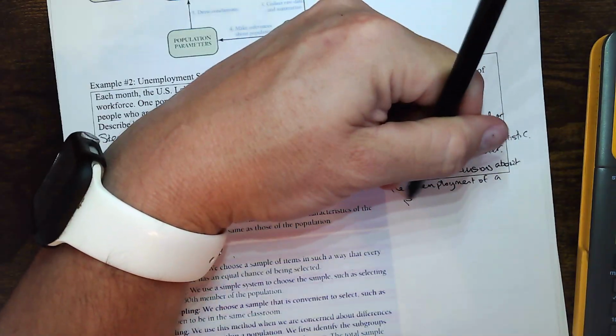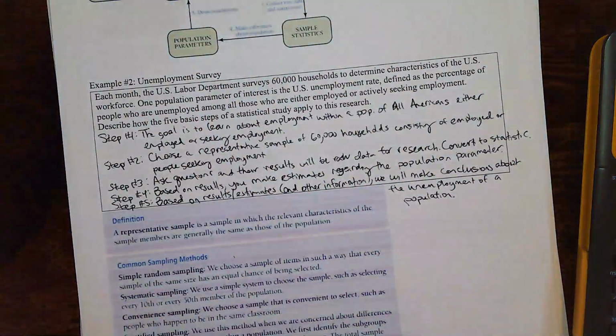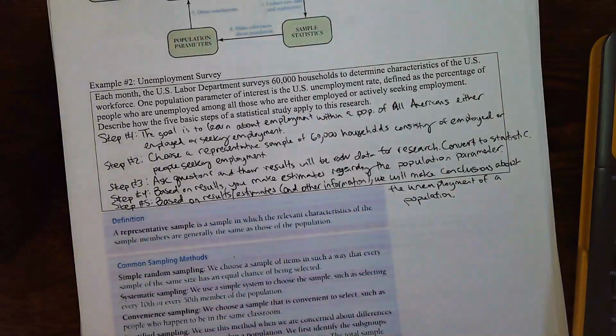So if you see in your sample that it's maybe higher than the previous year, then you can make conclusions, and maybe gather some previous information and say, we think maybe the unemployment rate is rising, or maybe it's lower, so unemployment rate is becoming smaller. Those are just the type of things you would do whenever you're planning a statistical study.